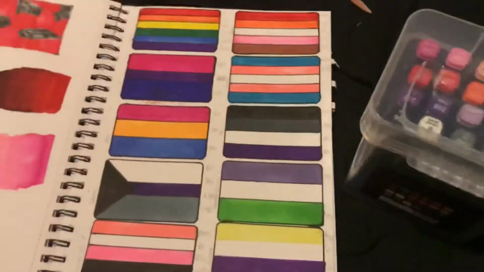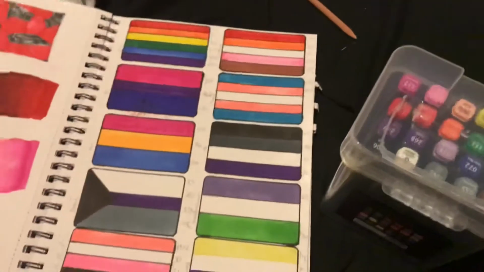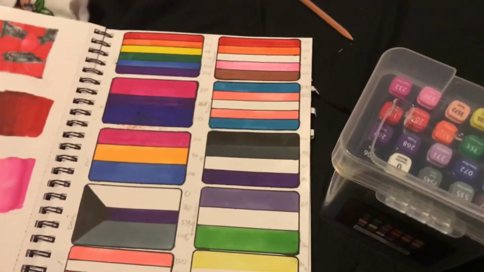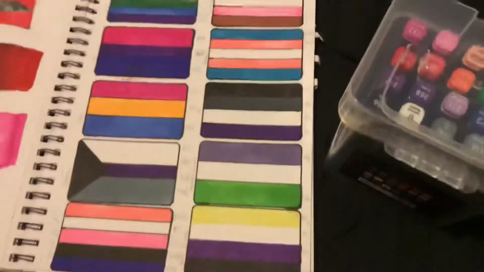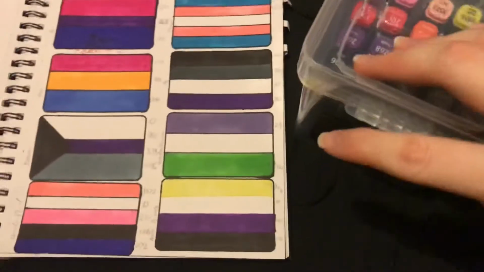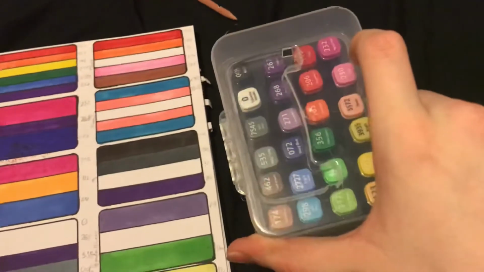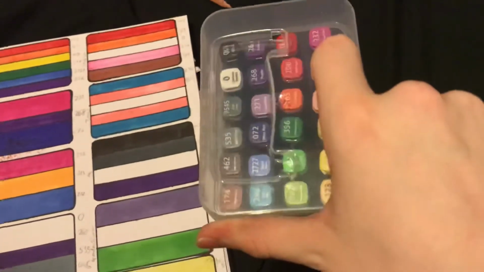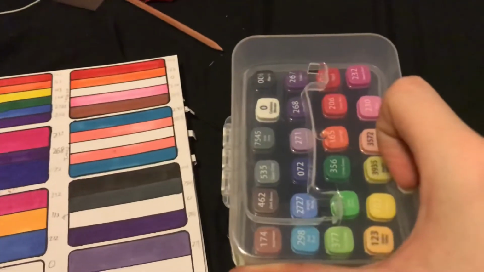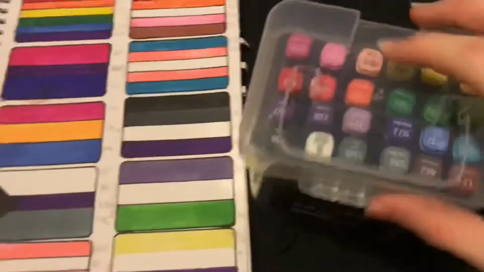On the green side of things, there is a green I missed, which I believe is the army green. I used lime on the genderqueer flag, and I used forest green, isn't it? Is it not forest green? Really? Oh, it's grass green. I thought I said green for a second there. Grass green is up there on the gay flag.